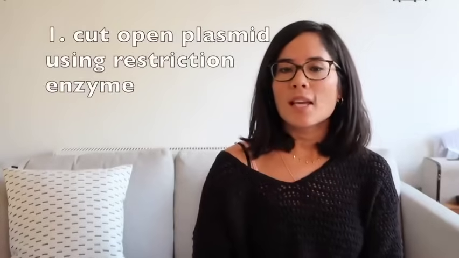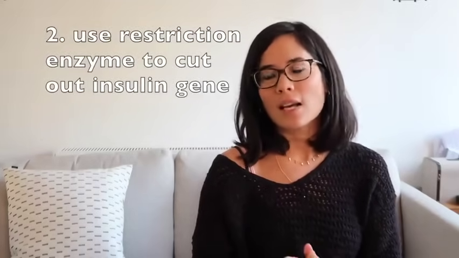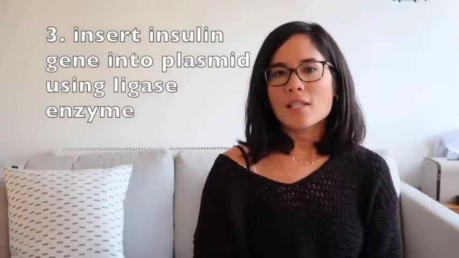So we obtain the bacterial cell and we cut open the plasmid using a restriction enzyme, which acts as a pair of biological scissors. Then we use a restriction enzyme to cut the insulin gene away from the rest of the cell, and we insert that insulin gene into that bacterial plasmid using a ligase enzyme, and we stick it together, and that's why we say it has sticky ends. Once we've done that, we're ready to put the bacterial cell into a fermenter, and it's been done many, many times. You need to provide it with the optimum conditions, so the right temperature, the right pH, the optimum amount of oxygen and nutrients, etc. And before you know it, your bacteria has made huge amounts of insulin.